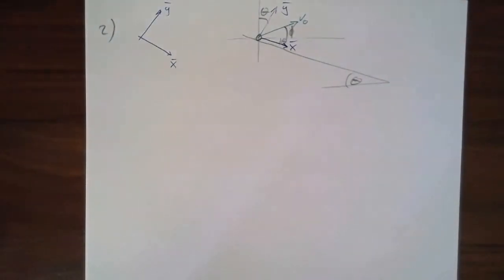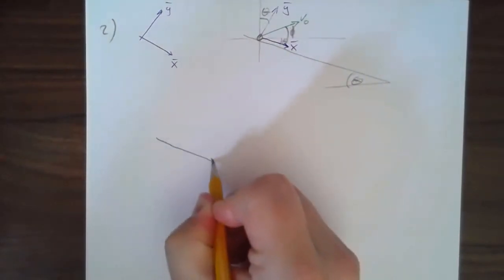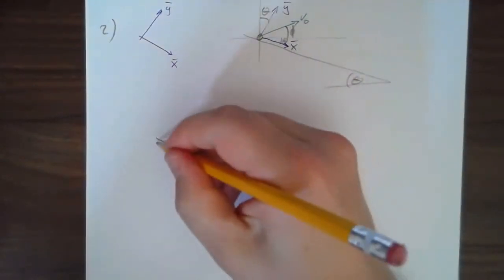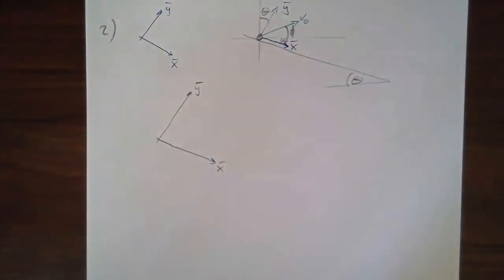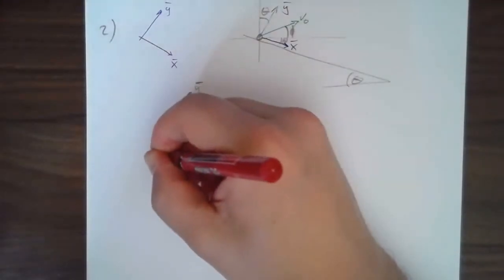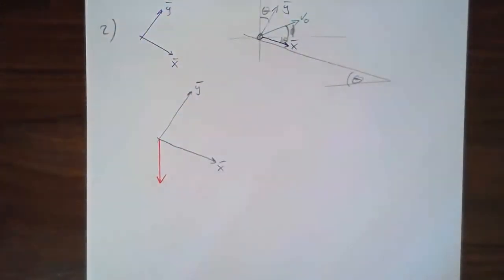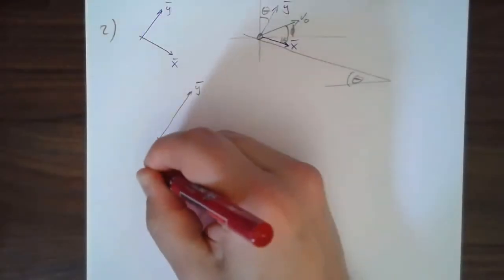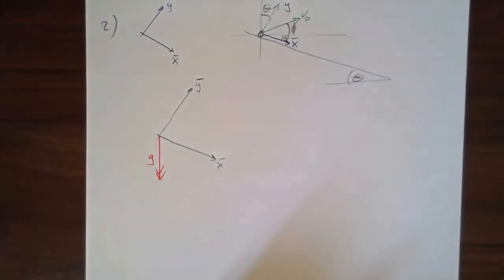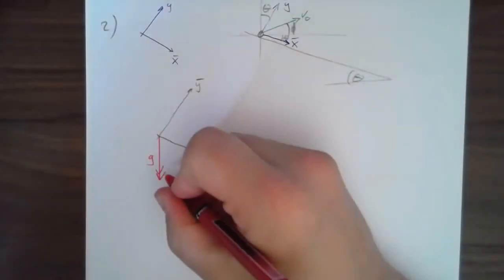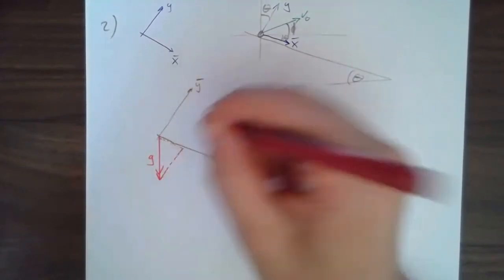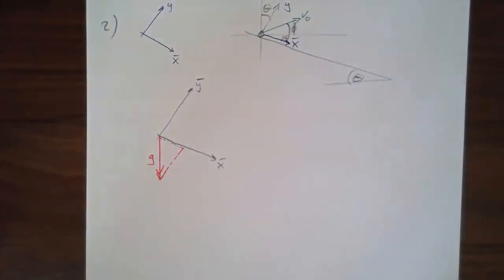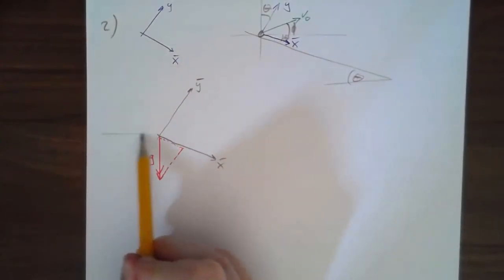Let me just draw those axes again. So this is my x bar axis. This is my y bar axis. Now gravity still pulls us down, right? Gravity pulls us straight down. Gravity doesn't care what coordinate system you choose. This is the direction of gravity. So we will be able to find components of gravity that pull us forward and pull us down. Right, so this is horizontal.